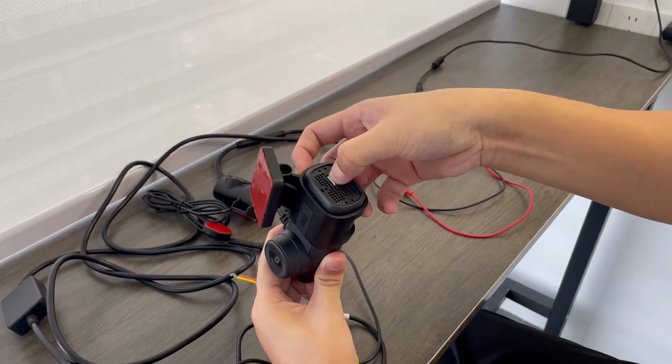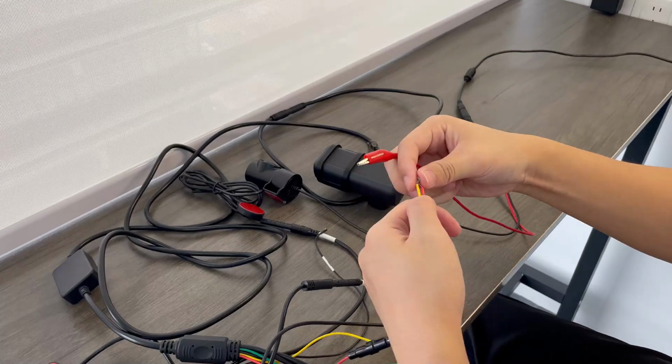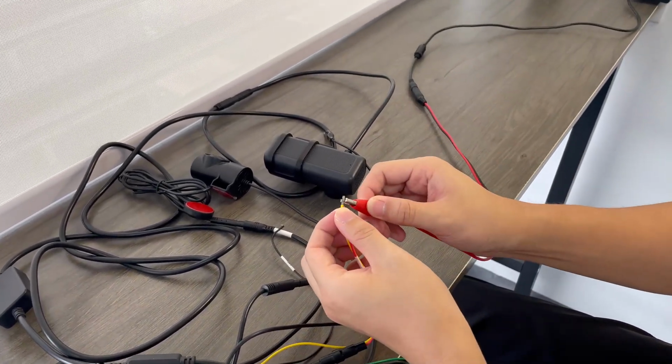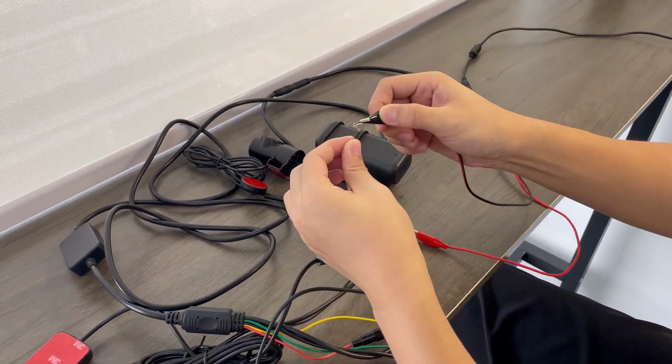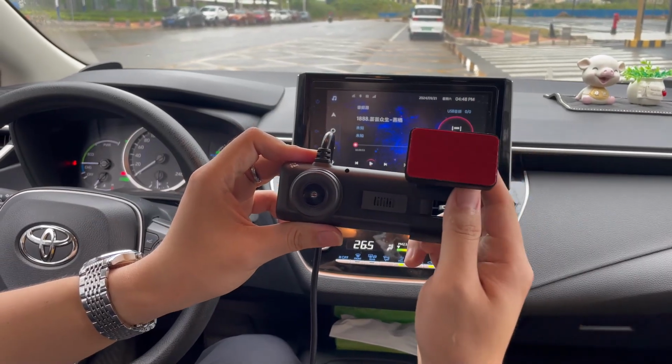After connecting, first check if the device host has inserted the SIM card and ensure the positive and negative power connections are secure and the device is powered on. Secure the driving video recorder onto the mount.